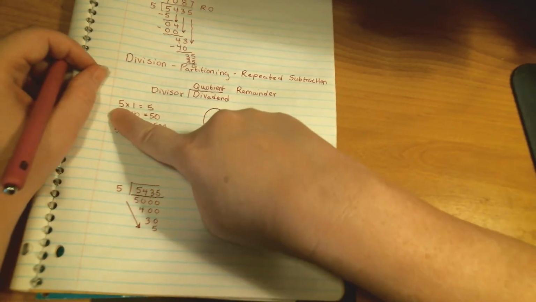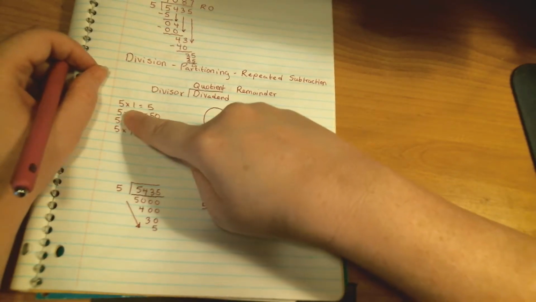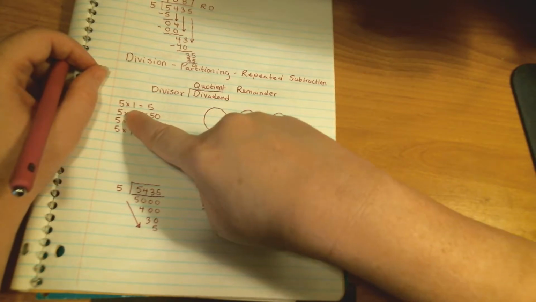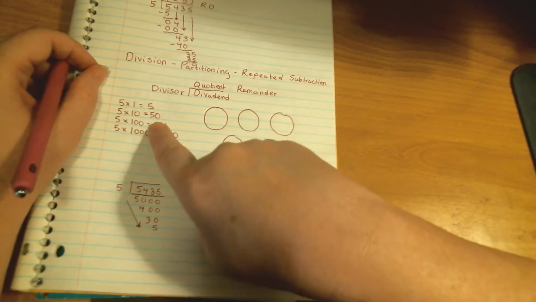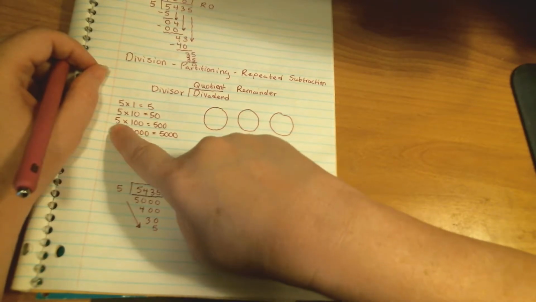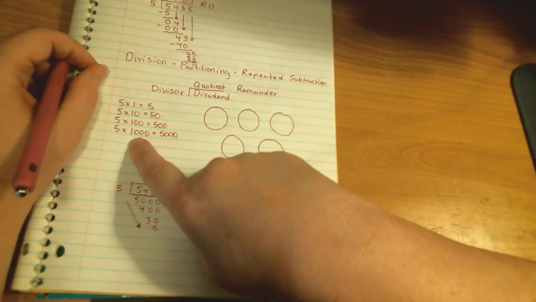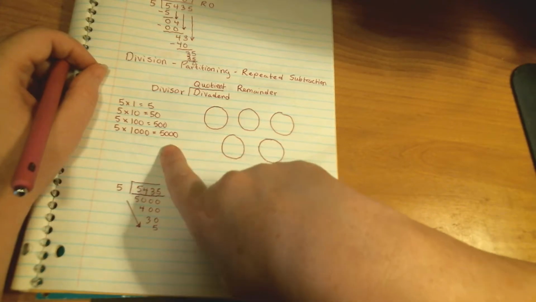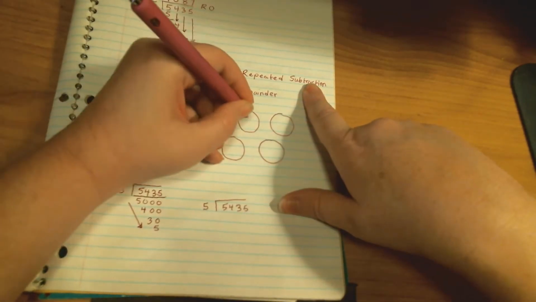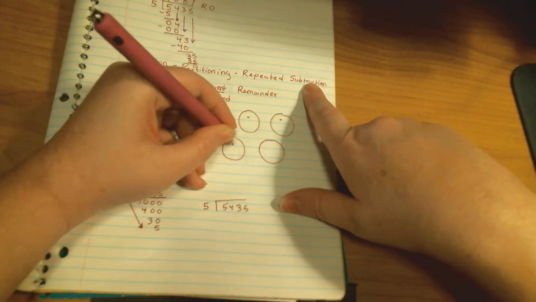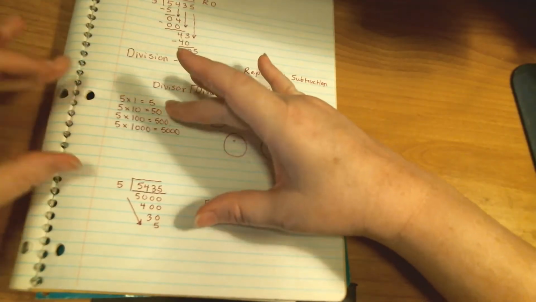So I've written here the powers of 10. I have 5 times 1 is 5, and then if I were to pass out 10 objects at a time, I would use up 50. 100 objects, 5 at a time, would be 500. 1,000 objects, 5 at a time, would be 5,000. As I go about doing this, it would take quite a bit of time to do it one at a time, so I would start to go with these higher powers.